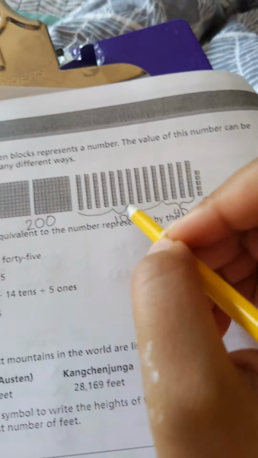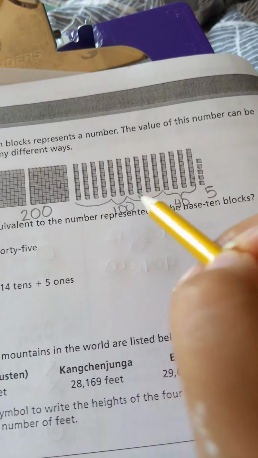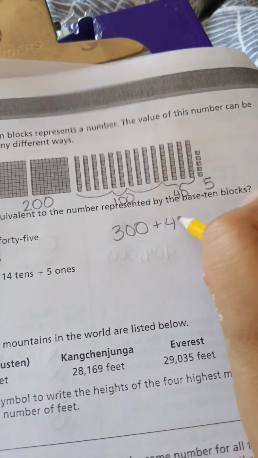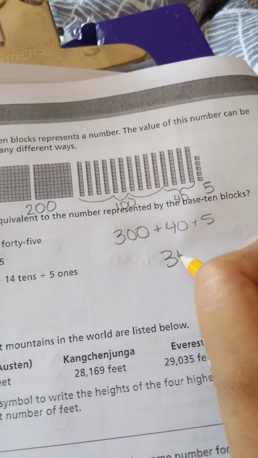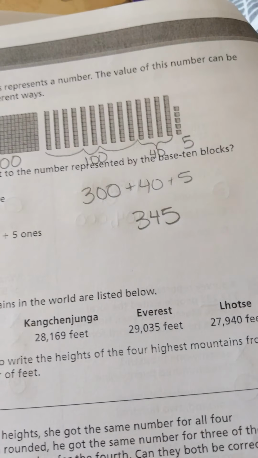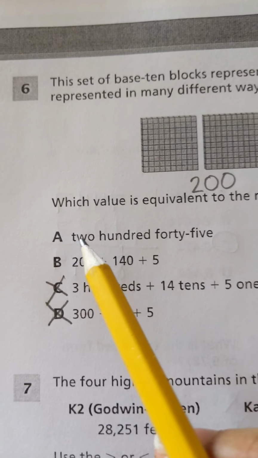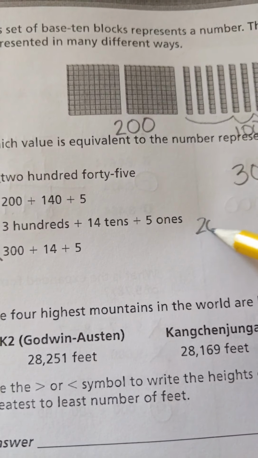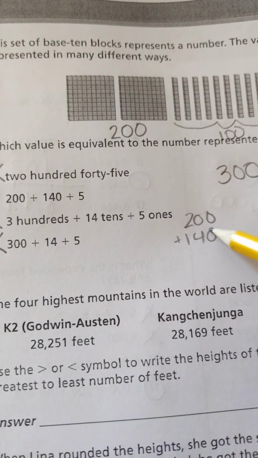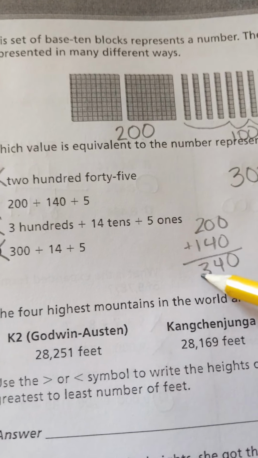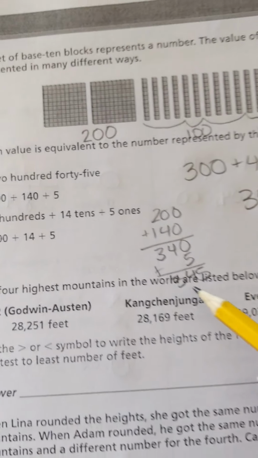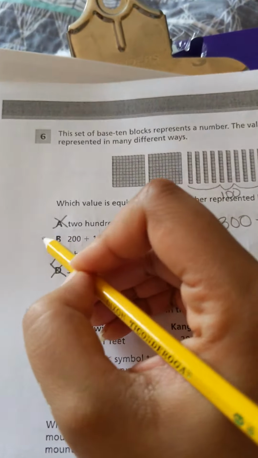245. Well, if I put this all together, 200 and 100 is 300 plus 40 plus 5. So my total should be 345. Is that what this says? No, get rid of it. How about here? 200 plus 140 plus 5. Ooh, we got a little matchy-matchy here.